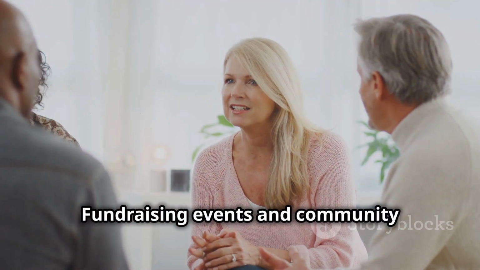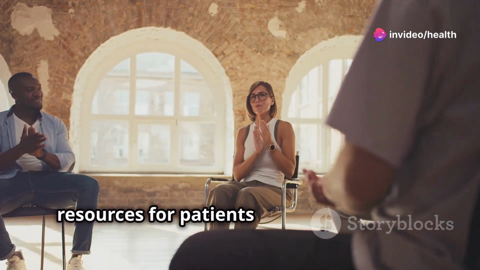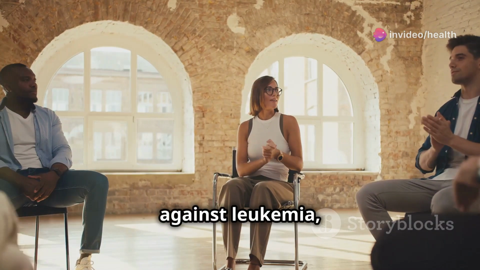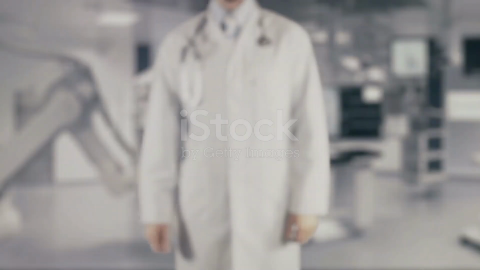Fundraising events and community initiatives play a vital role in supporting research and providing resources for patients and their families. Together, we can make a difference in the fight against leukemia, bringing hope and healing to those affected by this challenging disease.